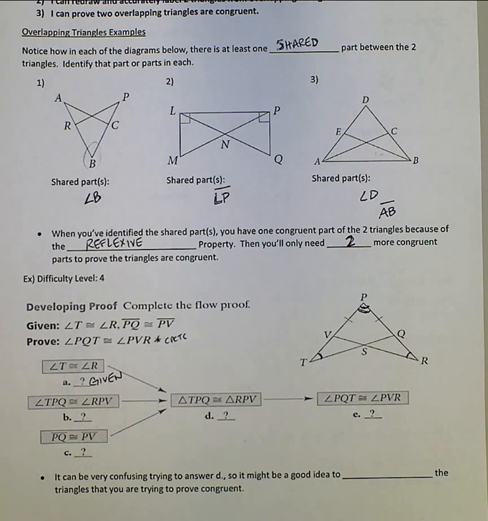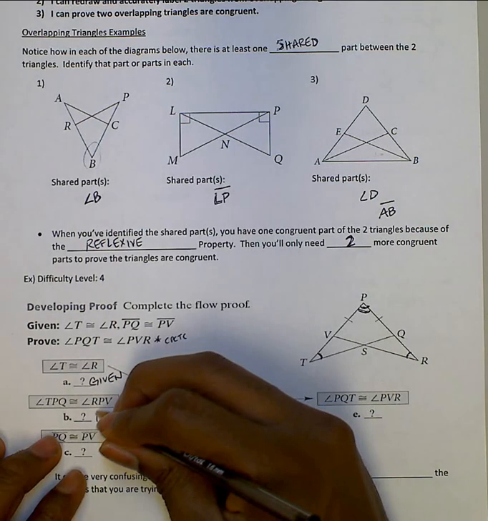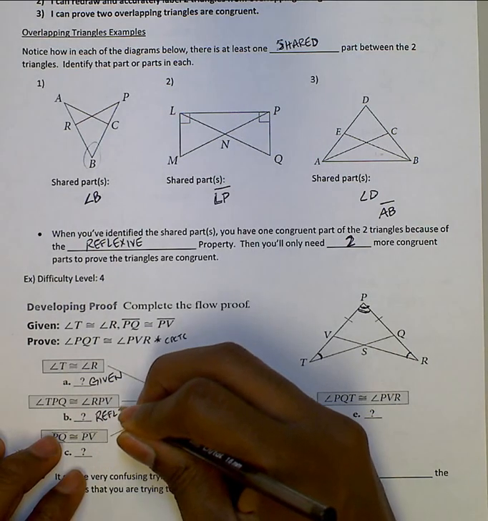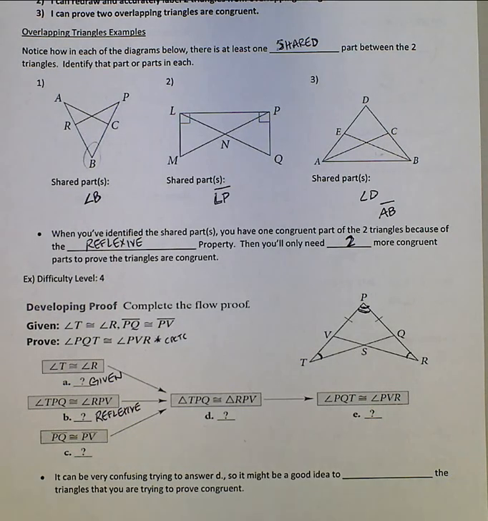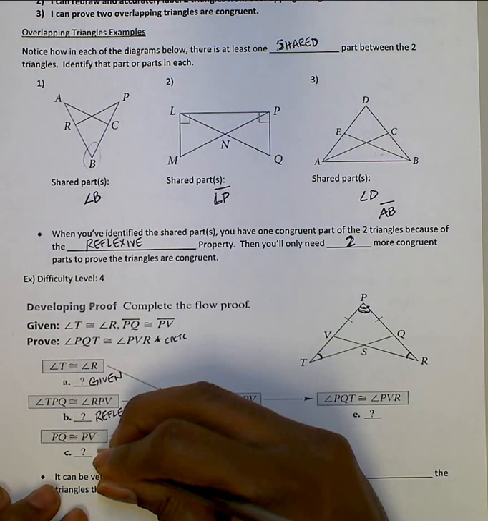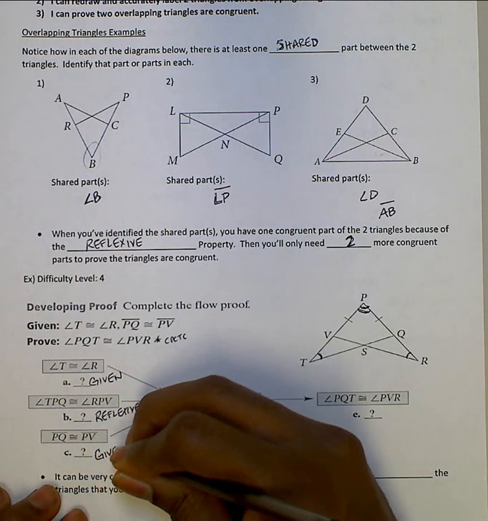How can we tell it's congruent? Well, it's the same angle, it's reflexive. It's congruent to itself. Remember that when we say itself, it doesn't have to be the same name, we're just referring to the same thing. And then PQ is congruent to PV. Again, that's given, and it's marked here.